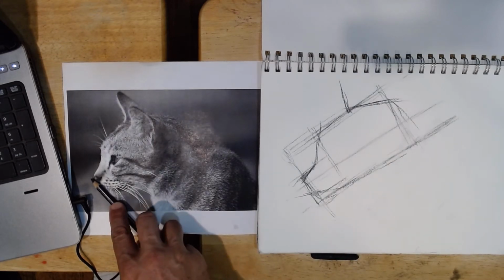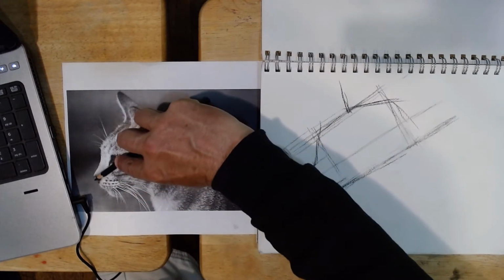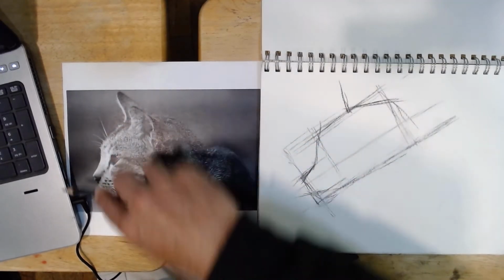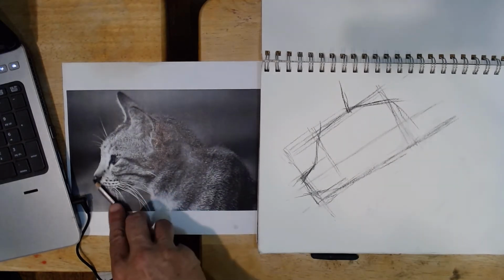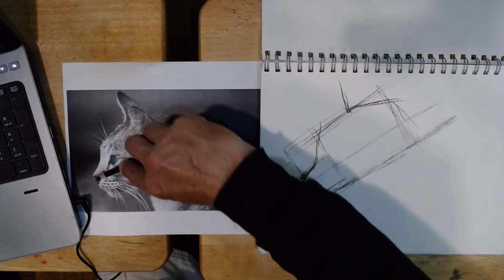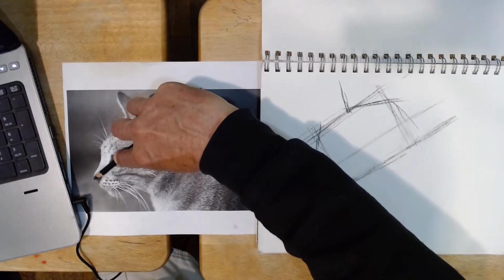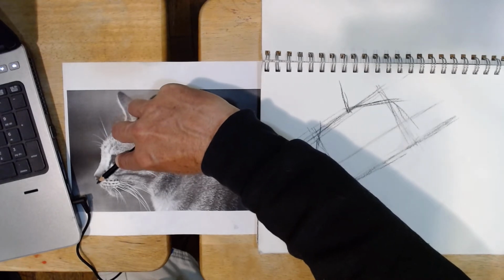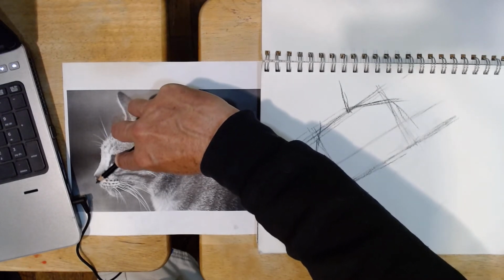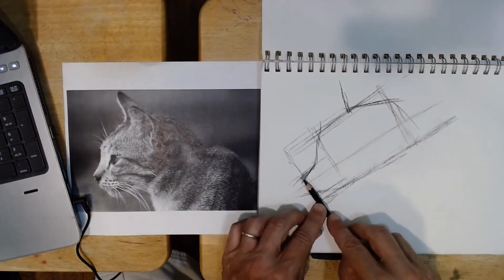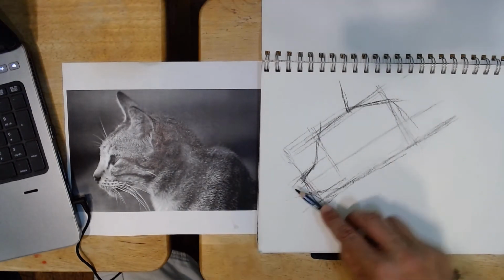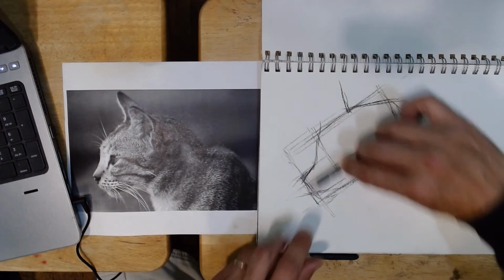Once again, from this constant to here is about the end of the iris, so part of the eye. Here, here.